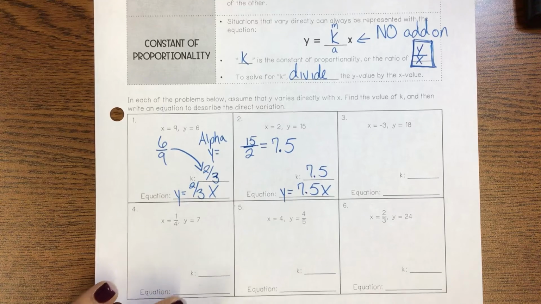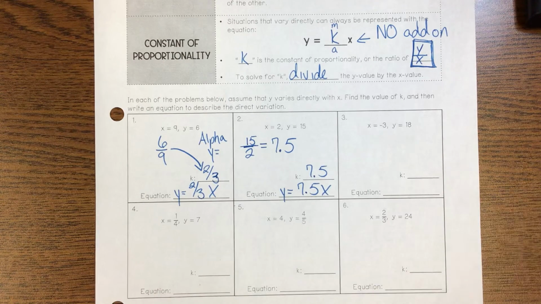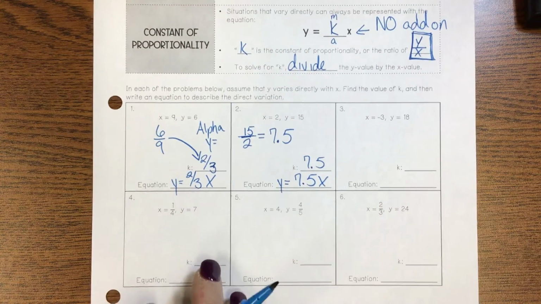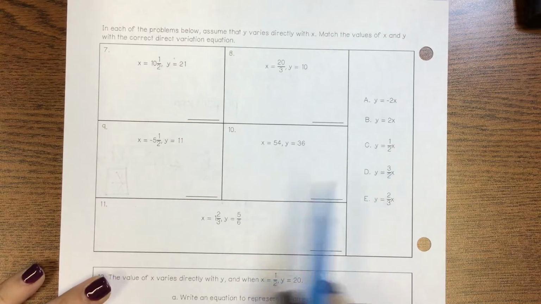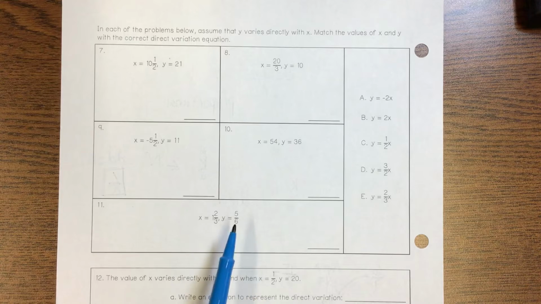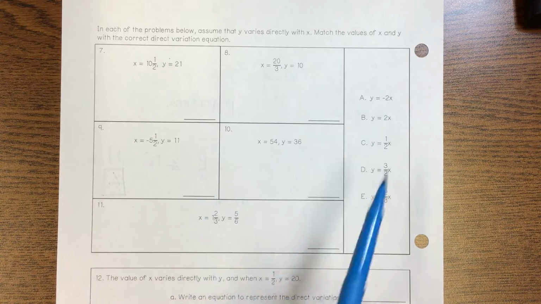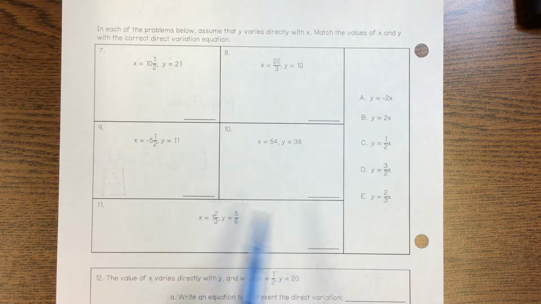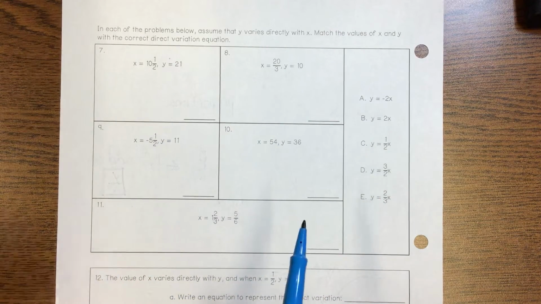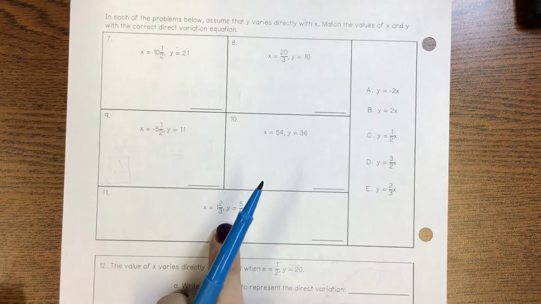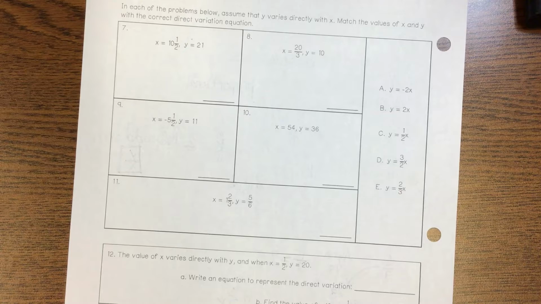And I'm all done. I want you to pause the video. I want you to go numbers 3 through number 6. Actually, we can go 3 through 6. We can go ahead and answer 7 through 11. All of these are going to be on your practice assessment for when you finish the video. So make sure that we're pausing and we're taking the time to finish numbers 3 all the way through number 11. Once you finish those, come back to the video.